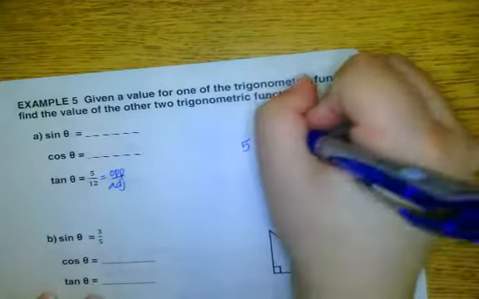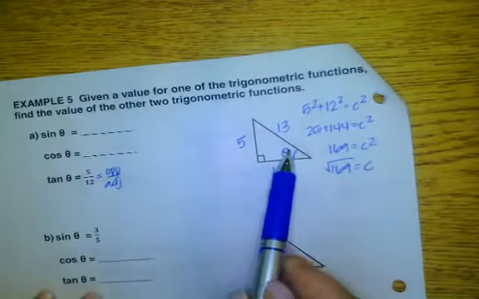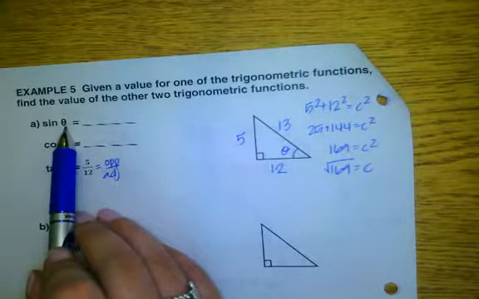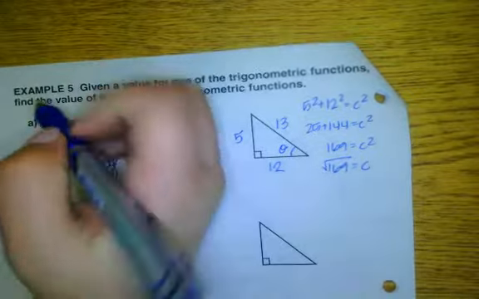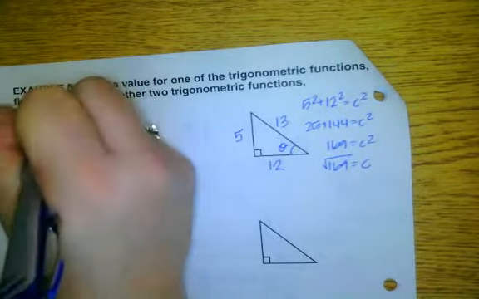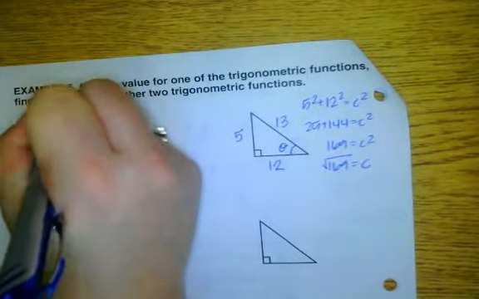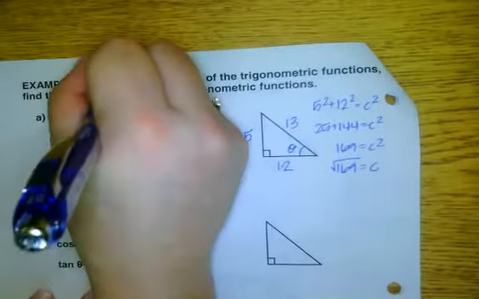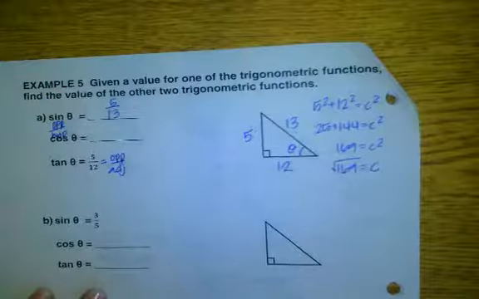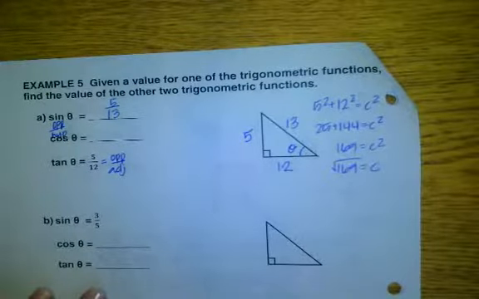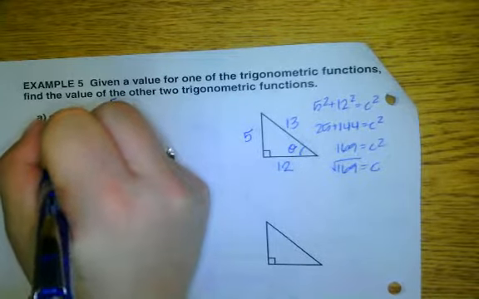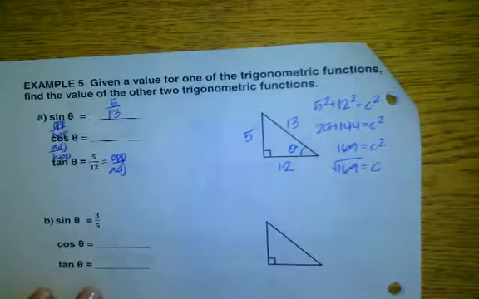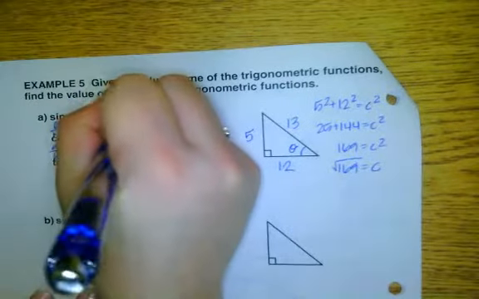Alright, so still referencing theta, our same angle. Let's look at sine of theta. In words, how do we find that ratio? Sine is what? Opposite over hypotenuse, so what would our sine ratio be? 5 over 13. And cosine, in words, how do we find it? Adjacent over hypotenuse, and that would be what? 12 over 13. So there's our three ratios.